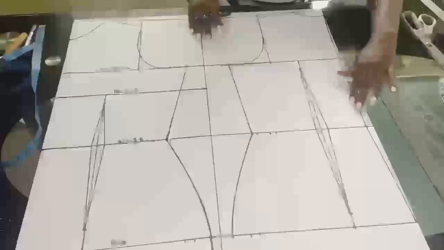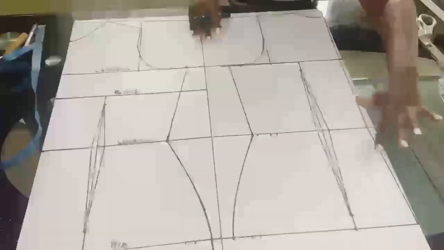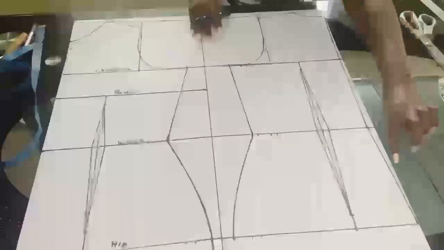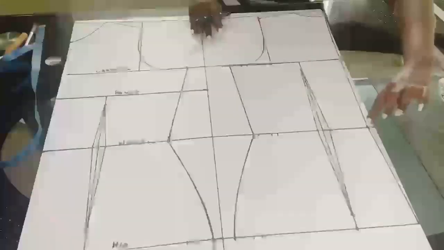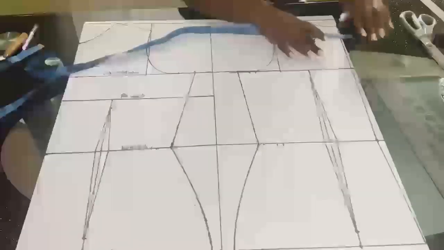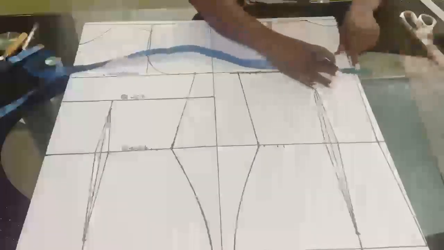All right, so you can see we've eliminated any back off. So now if you are cutting, this is where we're going to be cutting through like this. All right, then if you want to add a zipper to your back, you can go ahead and add your zipper. I have a tutorial on how I did the zipper parts.